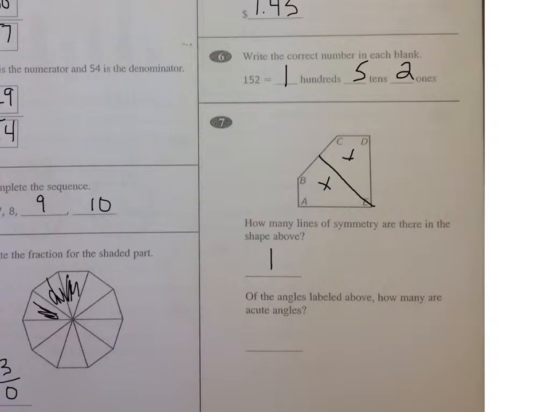And of the angles listed above, how many are acute angles? Acute is less than 90 degrees. This angle is 90 degrees, so is this one, so is this one. This one is more than 90 degrees, and this one is more than 90 degrees. So there are 0 acute angles.